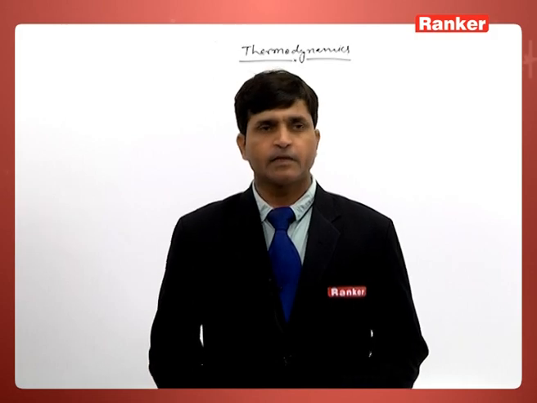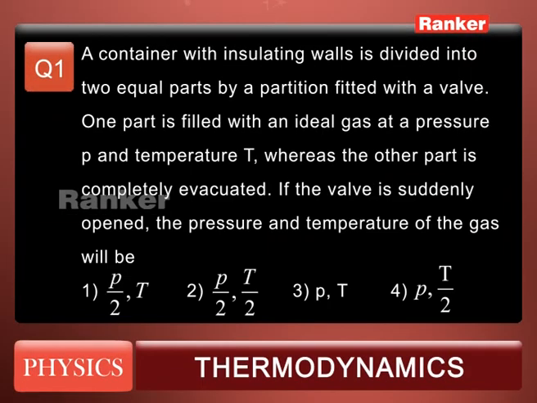So today we will discuss some problems based on thermodynamics. Now see question number 1. A container with insulating walls is divided into two equal parts by a partition fitted with a valve. One part is filled with an ideal gas at pressure P and temperature T, whereas the other part is completely evacuated. If the valve is suddenly opened, the pressure and temperature of the gas will be.